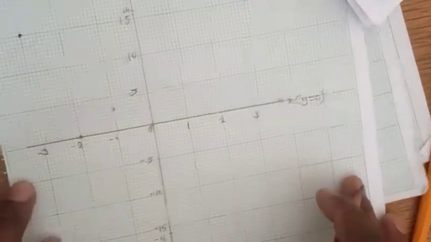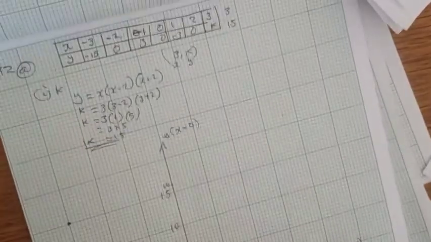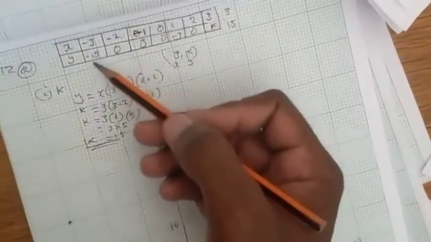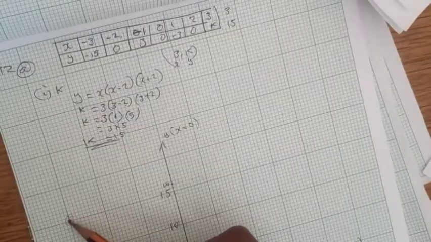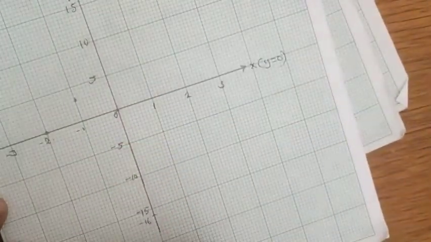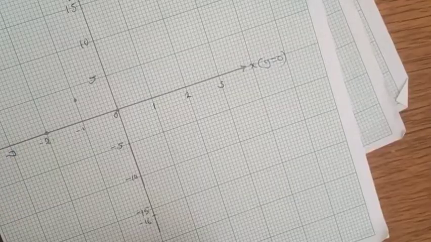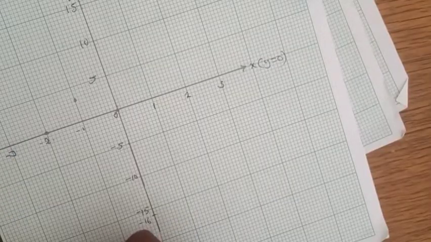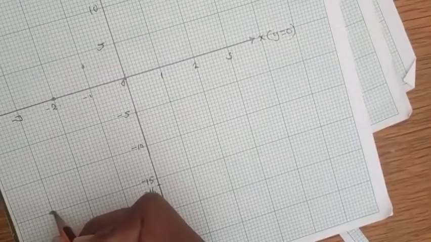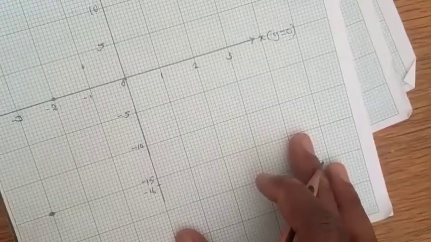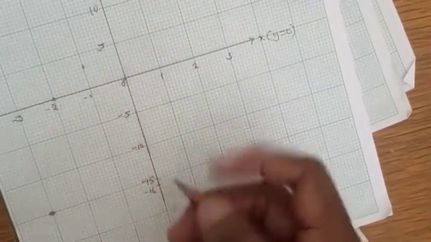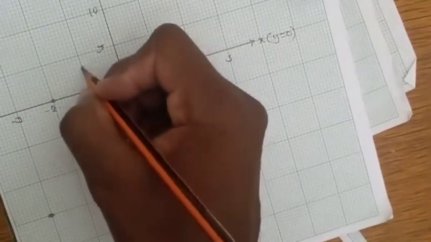There's an error here. You can see very well that this is -3, -15, but we ended up putting this point here, so this is not an accurate point. -15 will be -3, -15, so the point should be down here. That's why when you use a pencil, you can easily erase, but if you use a pen, you cannot erase, you just leave it like that. So that is why I'm advising you to use a pencil to put these dots.